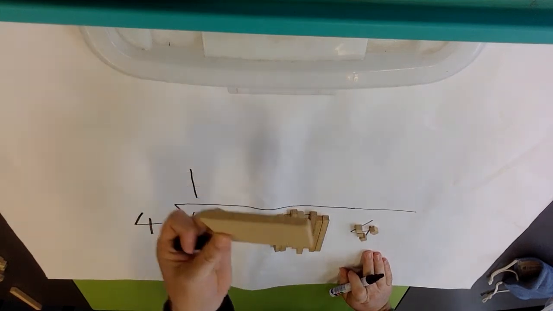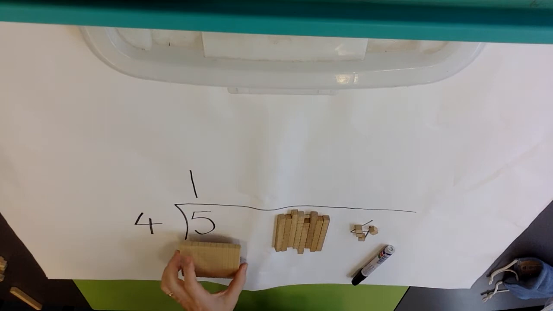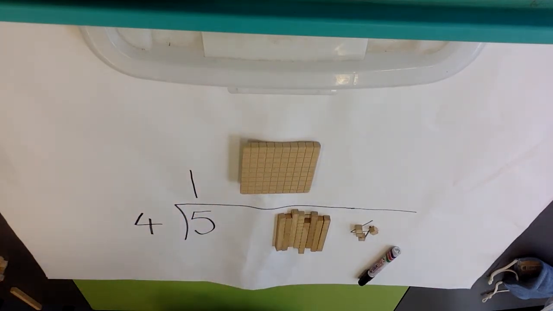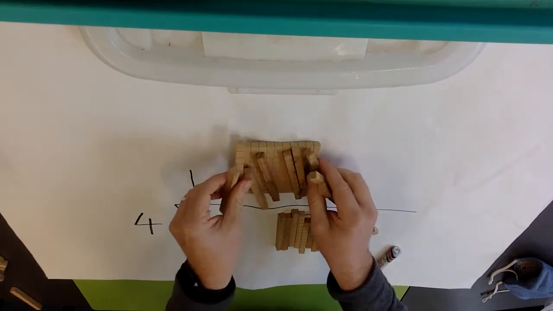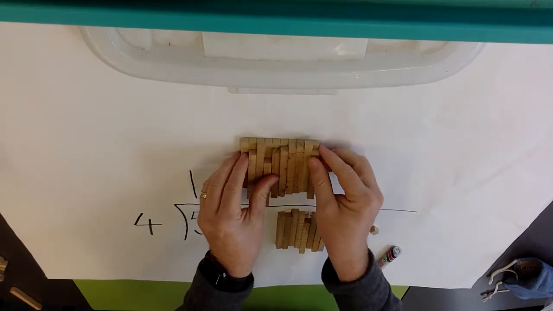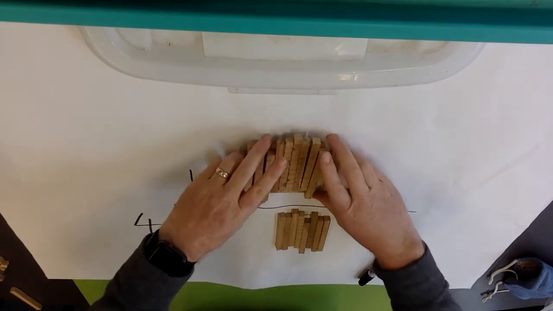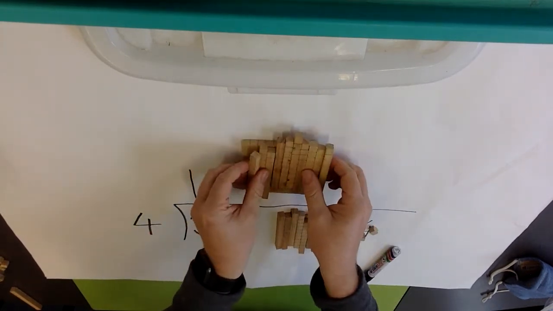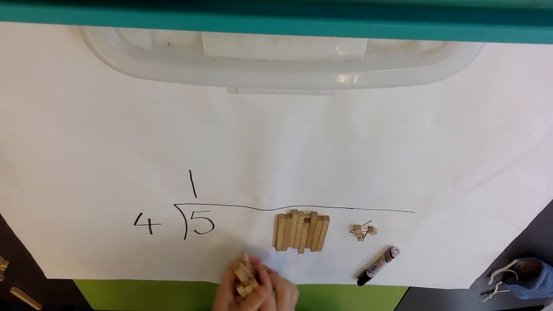Now that 100 gets handed over to the 10s. To make it easier though, I'm going to exchange my 100 for 10 lots of 10 because I know that 10 10s is 100. There's 10 10s. So instead of putting my hundreds block there, I'll put 10 more 10s.